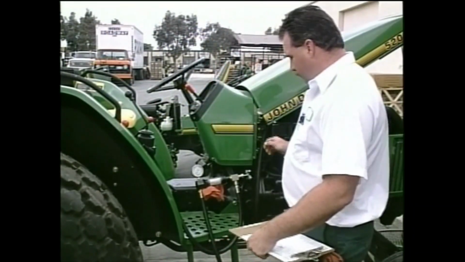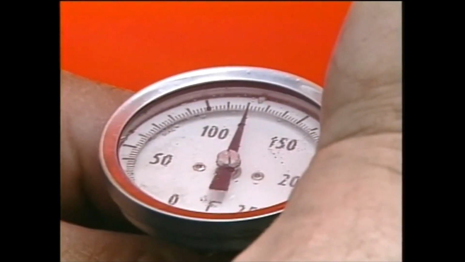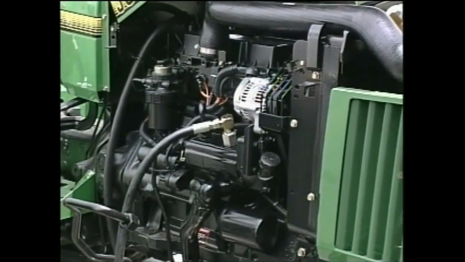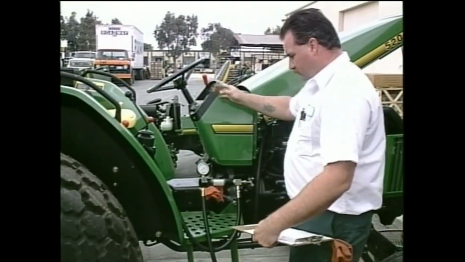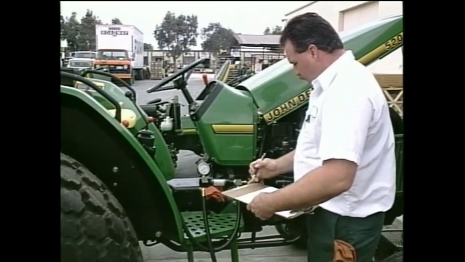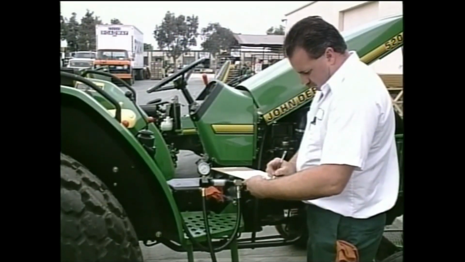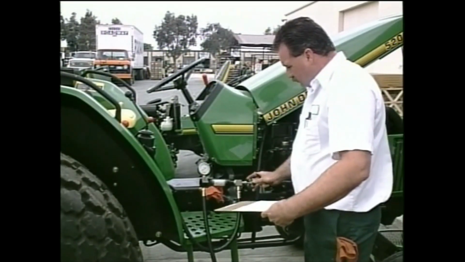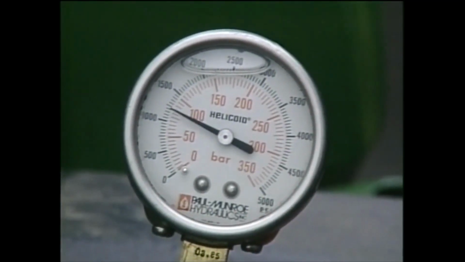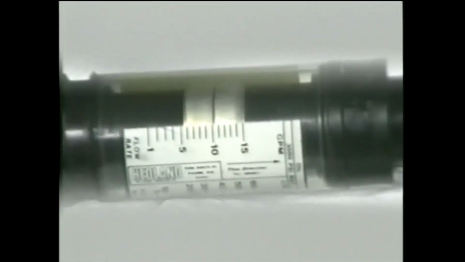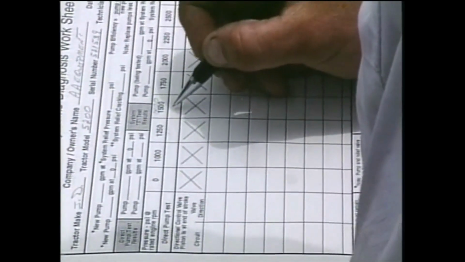Allow the engine and hydraulic system to warm up to 120 degrees Fahrenheit or 50 degrees centigrade. With the engine running at maximum governed speed, read and record the pressure and flow meter readings. Slowly close the control valve and bring the pressure up to 1/2 the normal system operating pressure. Again, read and record the pressure and flow meter readings.